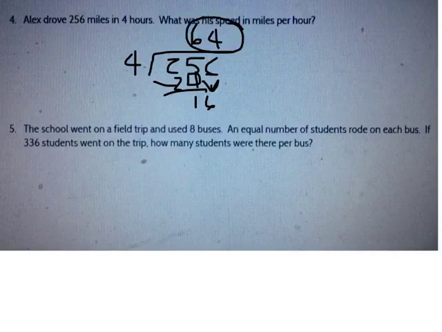Now we have 2 more examples to try before we get started on IXL practice. Alex drove 256 miles in 4 hours. What was his speed in miles per hour? Go ahead and solve that problem now. The correct answer is 64 miles per hour.